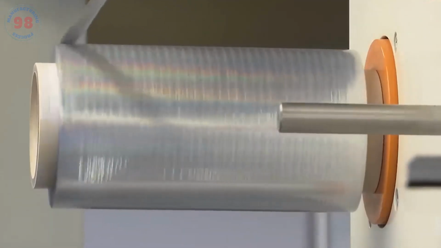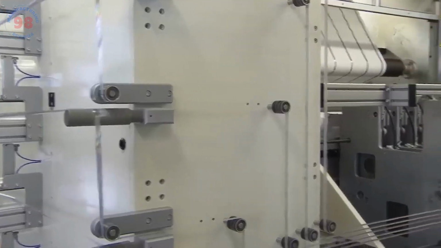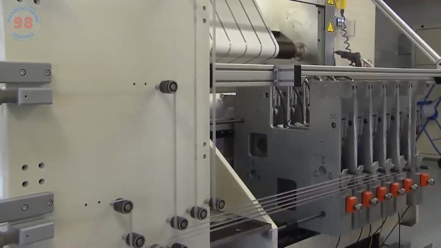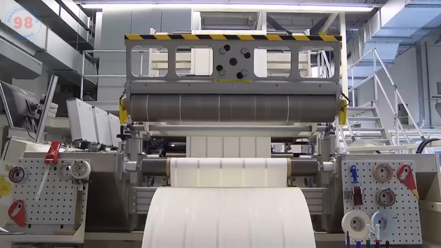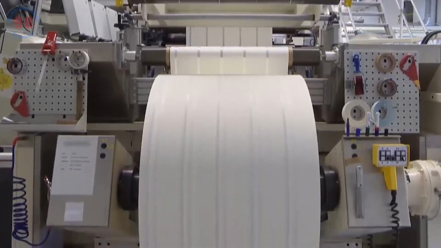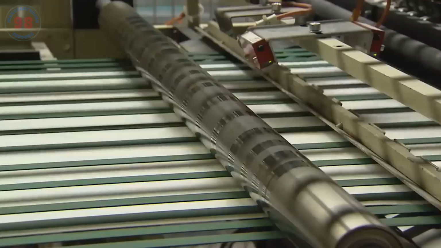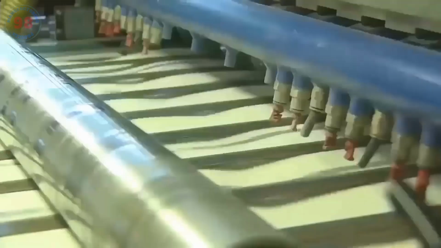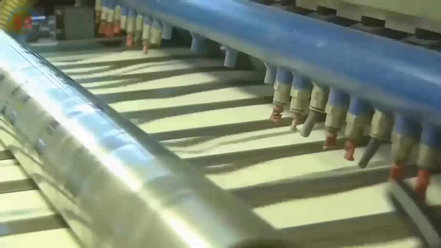Next, fluorescent strips are also printed onto the surface of the paper, adding another important layer of security. These fluorescent strips glow when examined under ultraviolet light, helping to identify genuine banknotes easily and effectively.